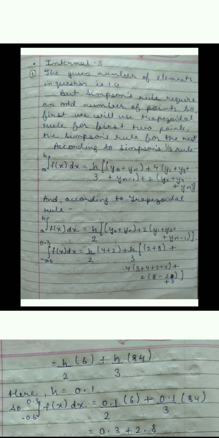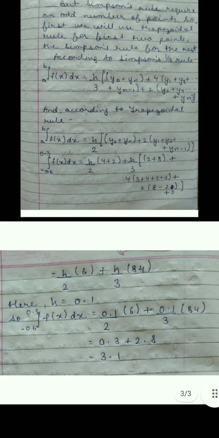even terms]. According to the trapezoidal rule, the formula is h by 2 into [y0 plus yn plus 2 into (y1 plus y2 ... plus yn minus 1)]. Using this formula, we'll get the value of h equal to 0.1, and after applying this formula, we'll get the value of the integral of f of x dx equal to 3.1.